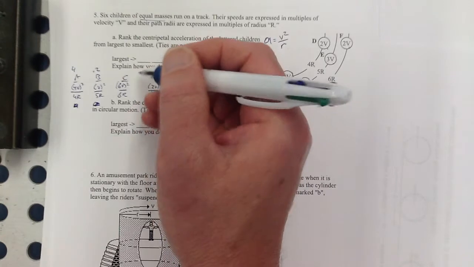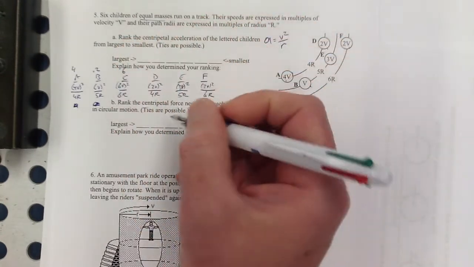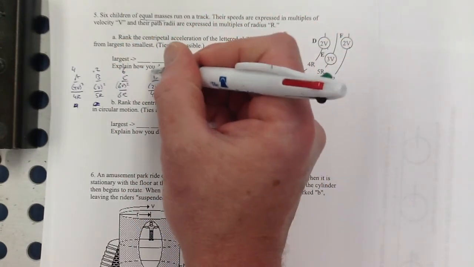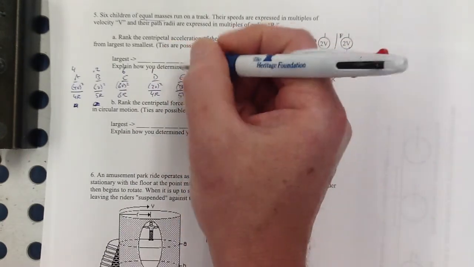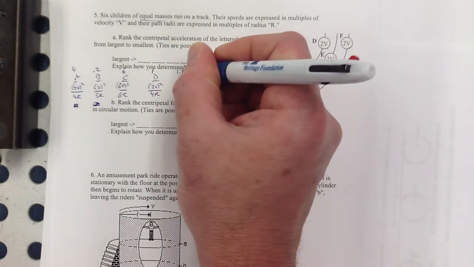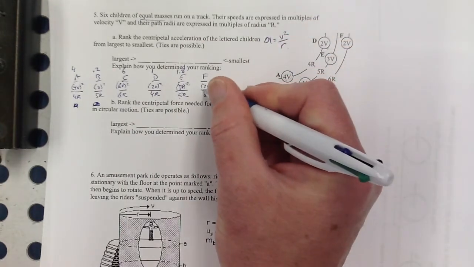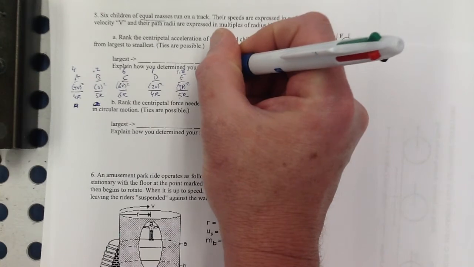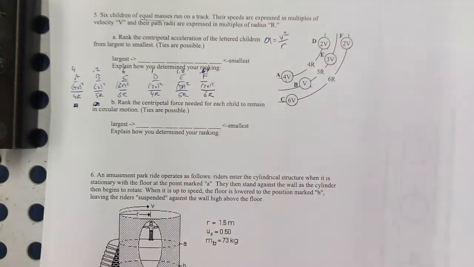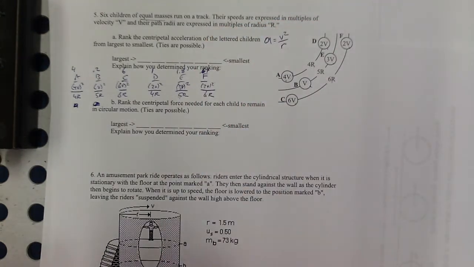Here, 6 squared over 6 is 6. 2 squared is 4 over 4, that's 1. 3 squared is 9 over 5, that's 1.8. And 2 squared, 4 over 6 is 0.67. And then we just have to rank them from biggest to smallest.